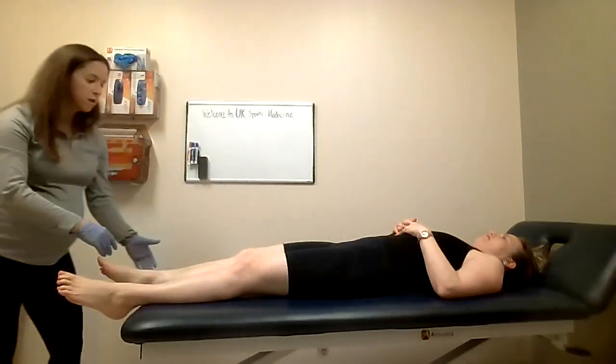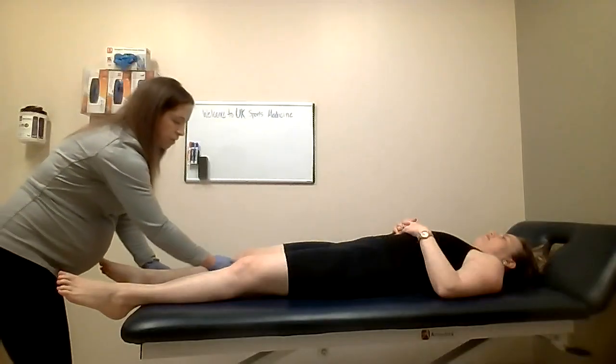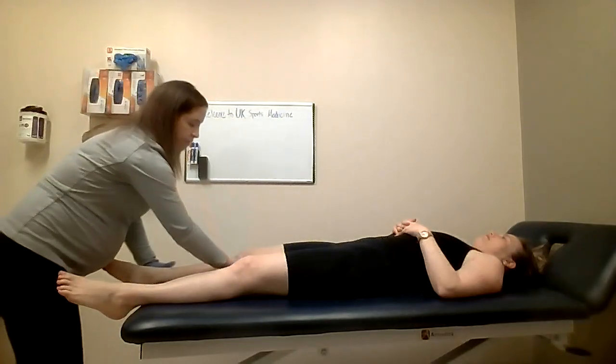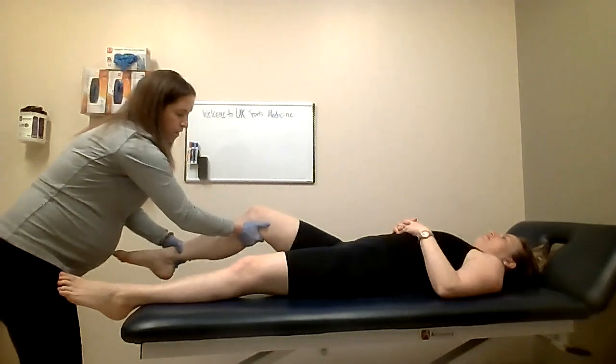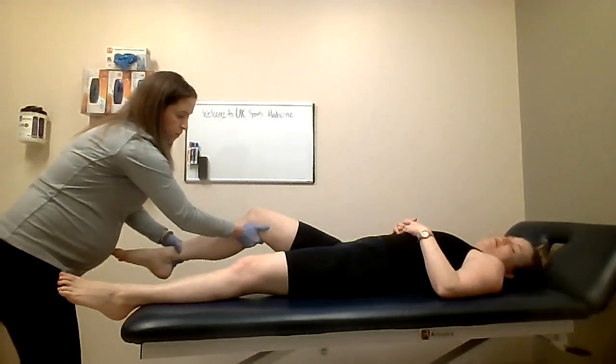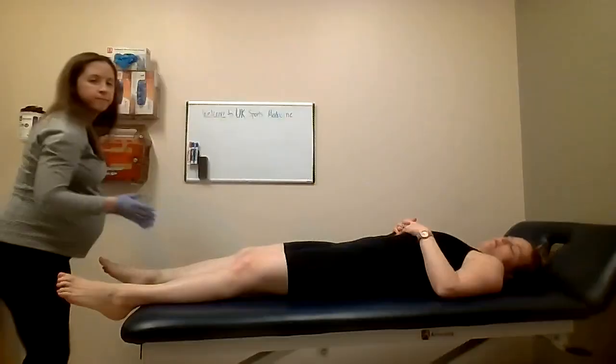And then we would switch and do the opposite for the varus stress test. Again, heel of the hand, but this time I'm on the inside of the knee, applying a varus force through that outside part of the knee.